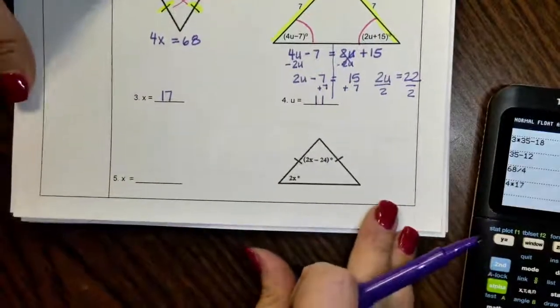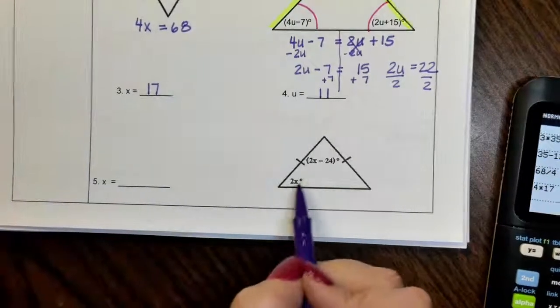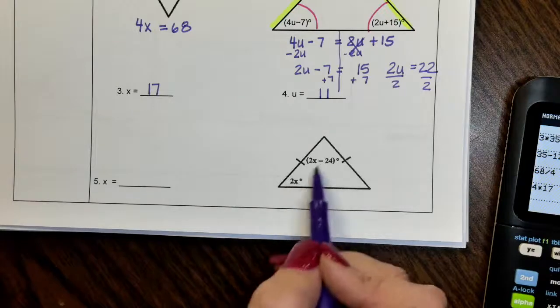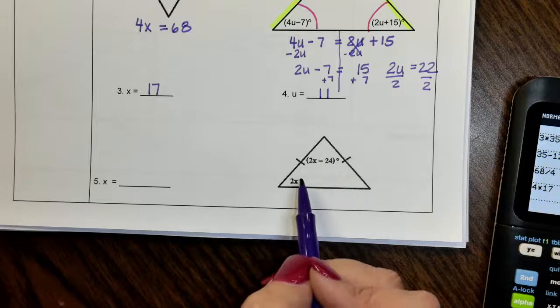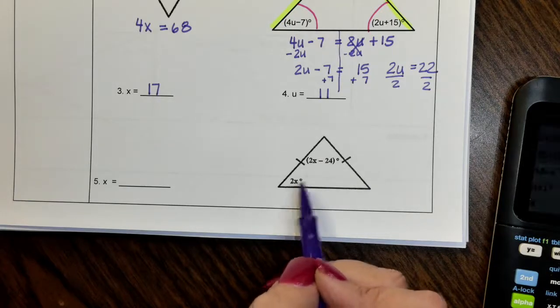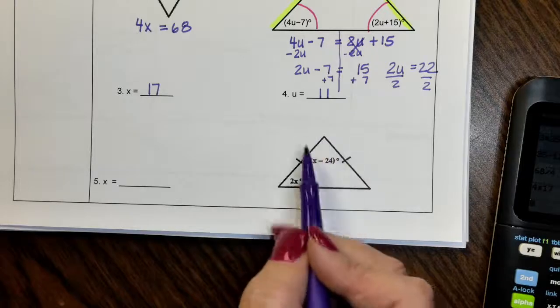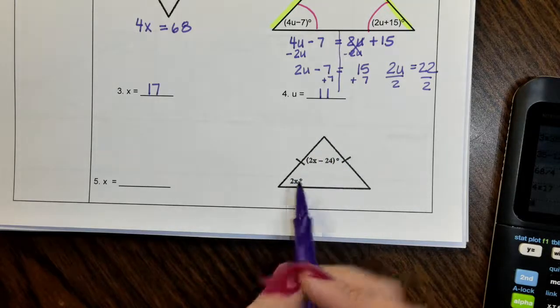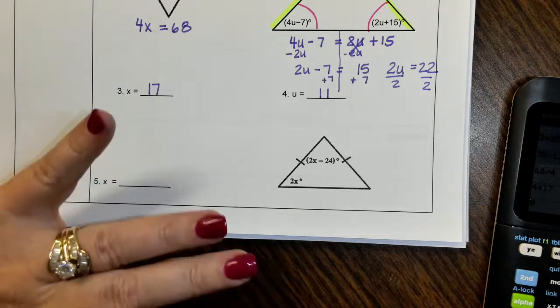This one's a little more complicated, and your tendency is going to want to be to set these equal to each other, because that's what we've been doing. But notice that these two angles are different, right? This is the vertex angle, and this is the base angle. Okay, this top angle right here in between the two congruent sides is the vertex angle. This angle is the base angle. They're not equal to each other. The base angles are equal to each other.